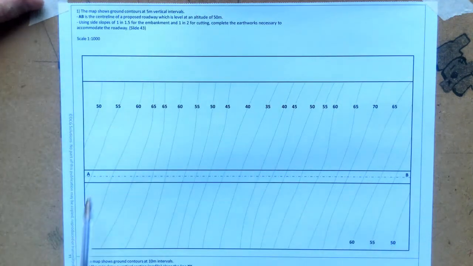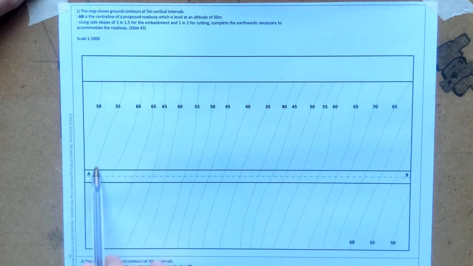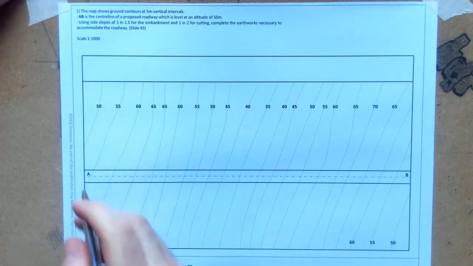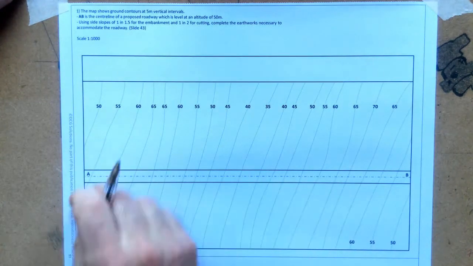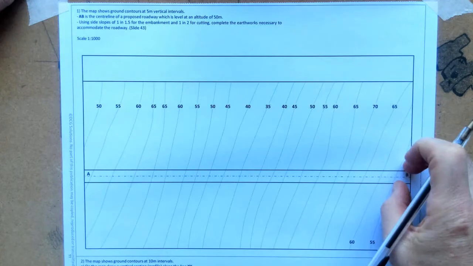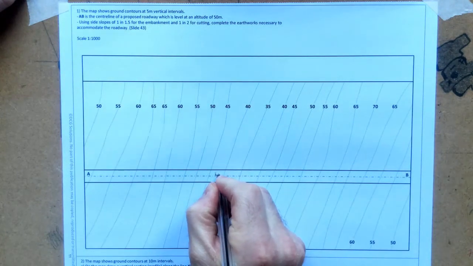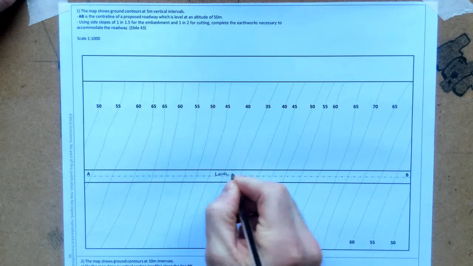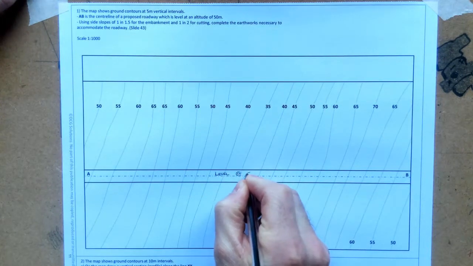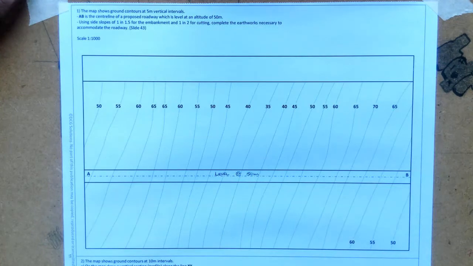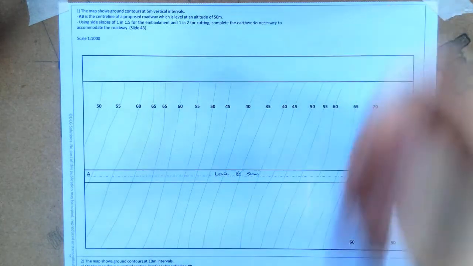Okay, so first of all we can see our contour lines and we can see our roadway A to B, which is level at an altitude of 50 meters. So that means the height of the road is always at 50 meters all the way from A to B. So what I would always write in there is maybe something here like level at 50 meters. Okay, just to have that written in so I don't have to go back up here looking for it.